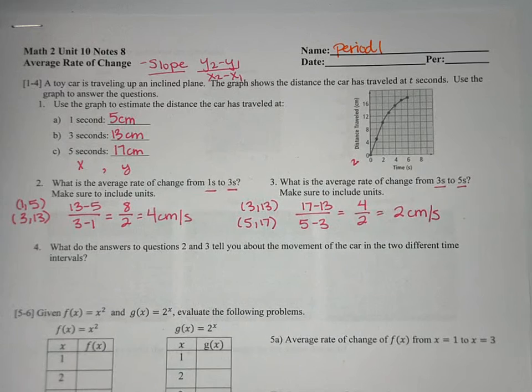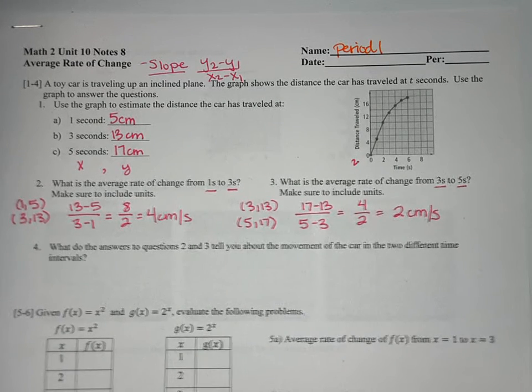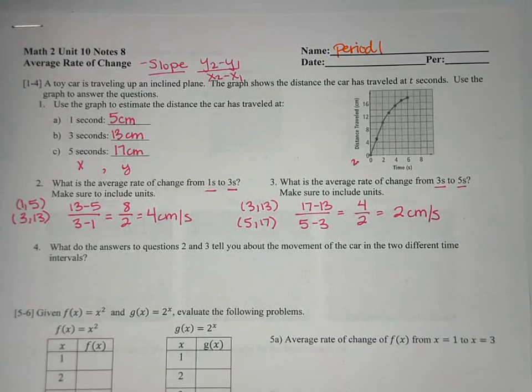Did you say that as time increases, the car slows down? Because we're only looking specifically at 2 intervals right now, we're not looking at the overall. We didn't go from all the way up to 6 seconds. We can't say that. We can't make a generalization based on just 2 intervals. You'd have to do every interval in order to make that kind of generalization.